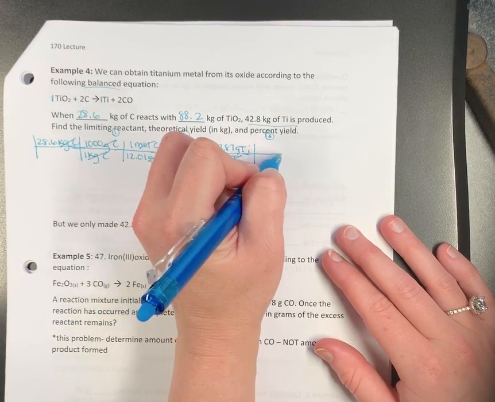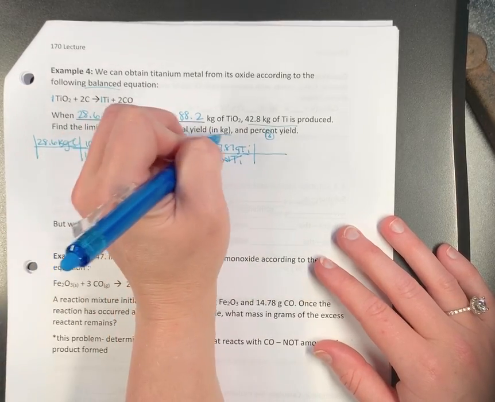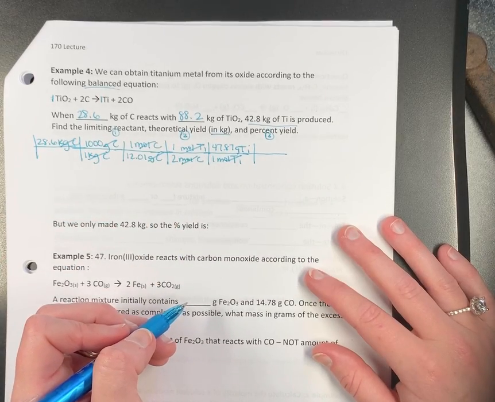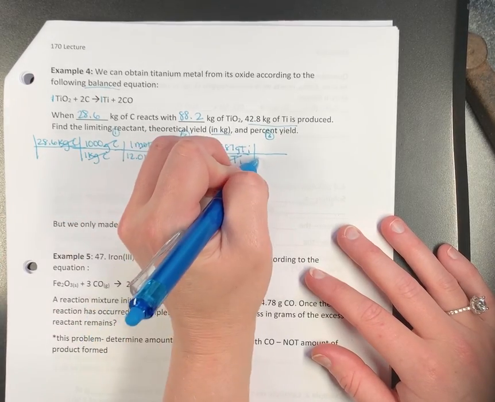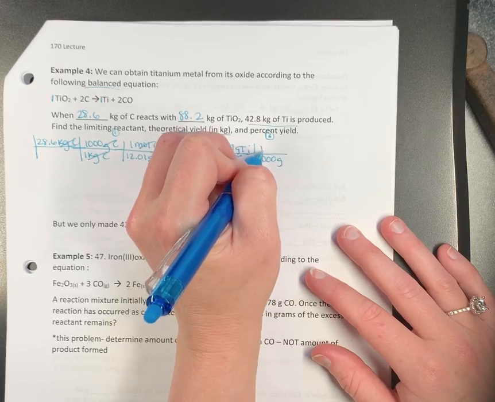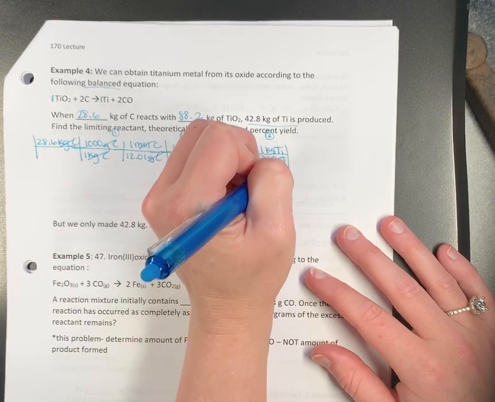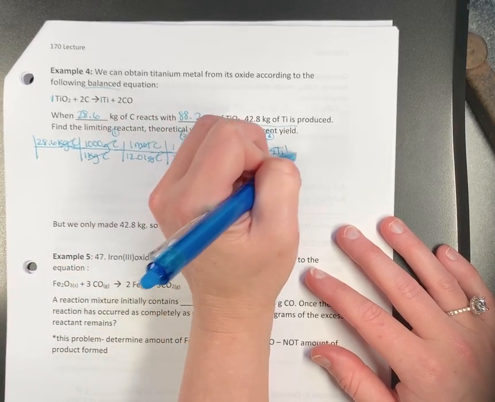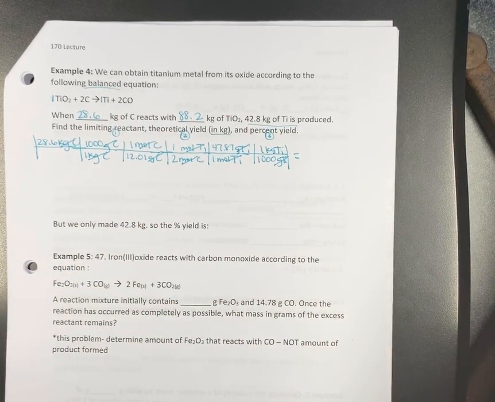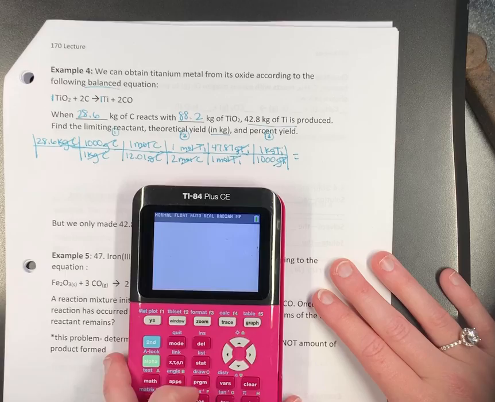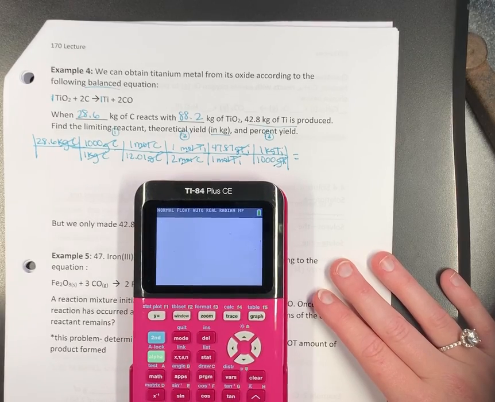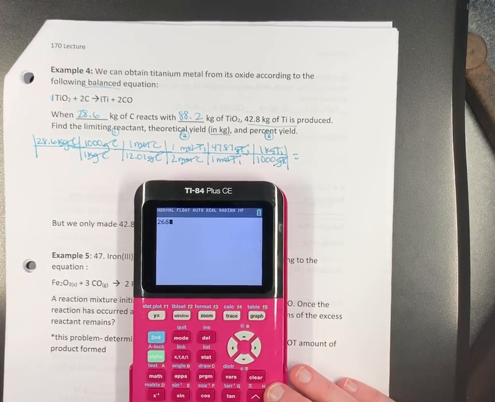But we are not done because it asks us for kilograms. So here we know that 1,000 grams is 1 kilogram titanium. Keep track of it. There we are. Yes, the 1,000s do cancel out in this case.